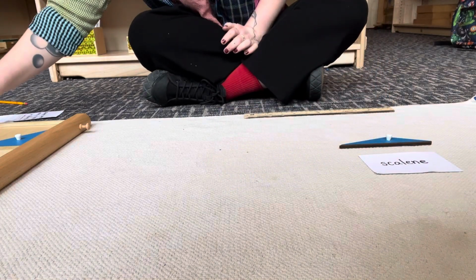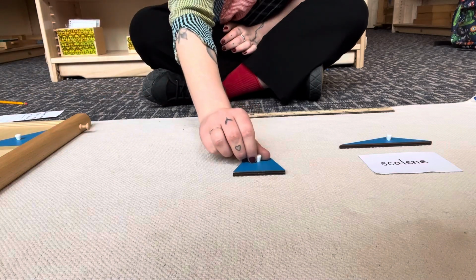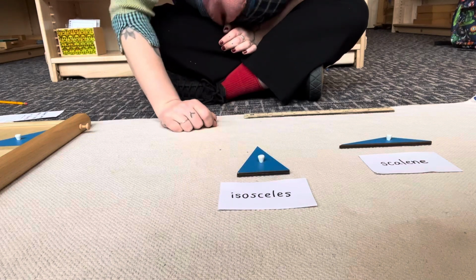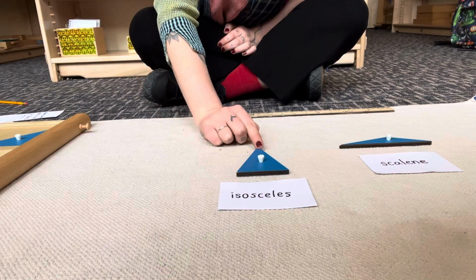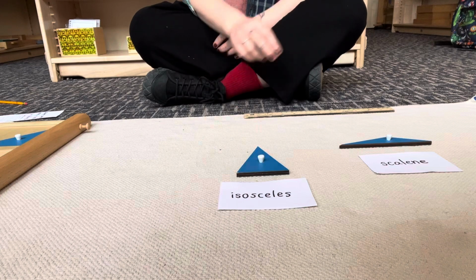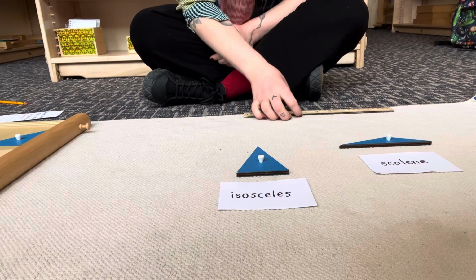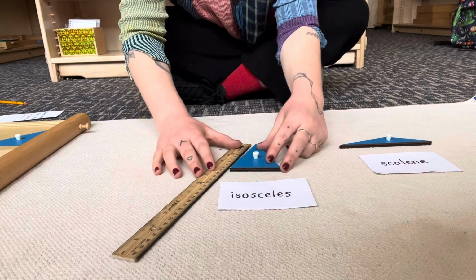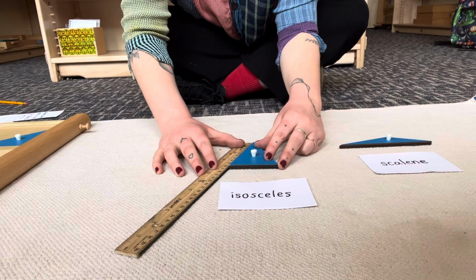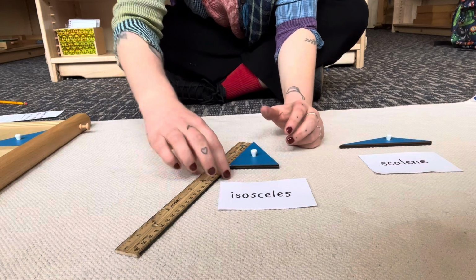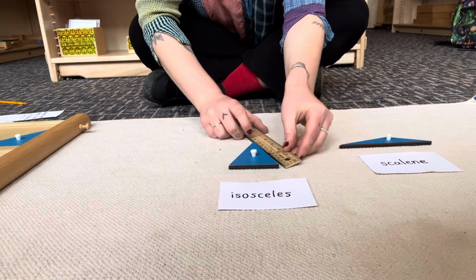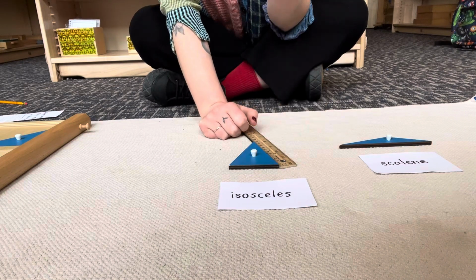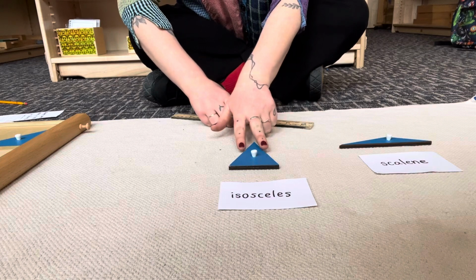The next triangle we have is called an isosceles triangle. Our isosceles triangle has 2 sides that are the same length. So we can measure to check. We have one side is 10.5 centimeters, and this side is also 10.5 centimeters. So those 2 sides are the same.